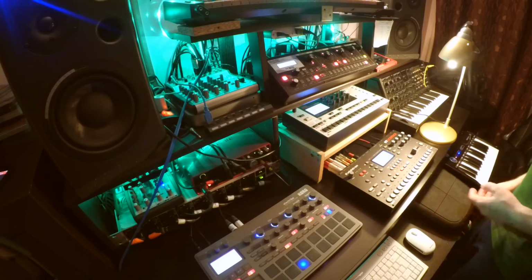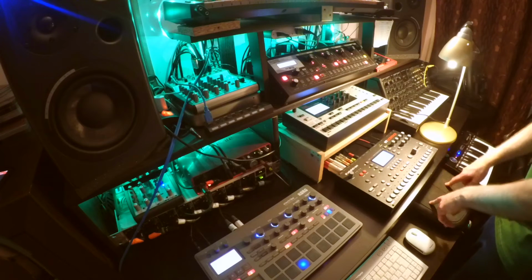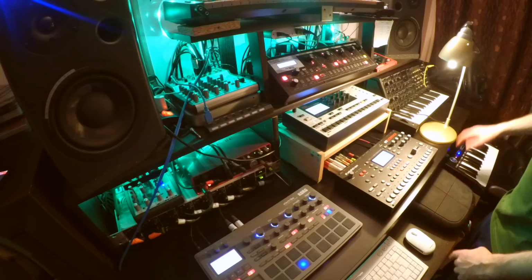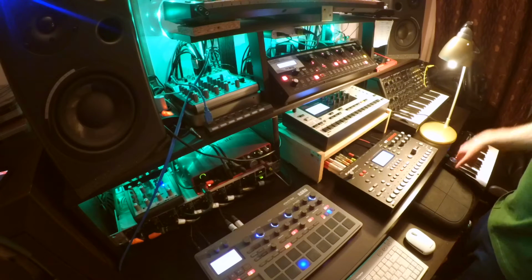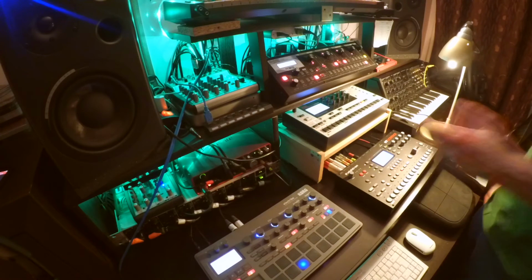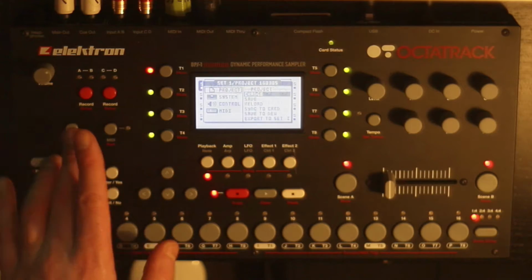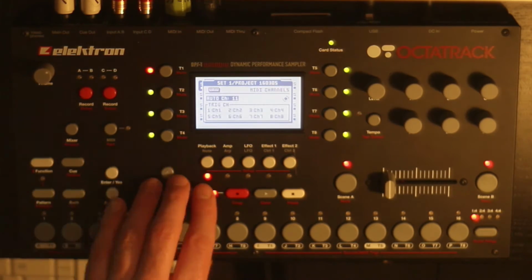So that's why the Octatrack is listening on channel 10. So the perk pad is set to channel 10. My keyboard is set to channel 10. And Ableton Live, when I need to sync it to, sends on all channels. So it's irrelevant. So let's go to our MIDI setup in here and see the channels.